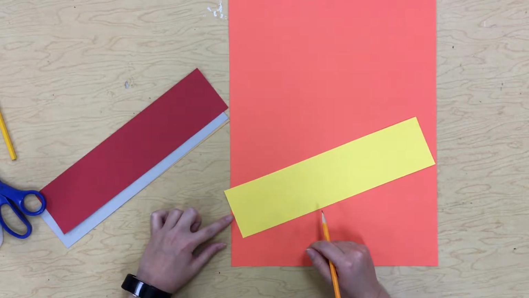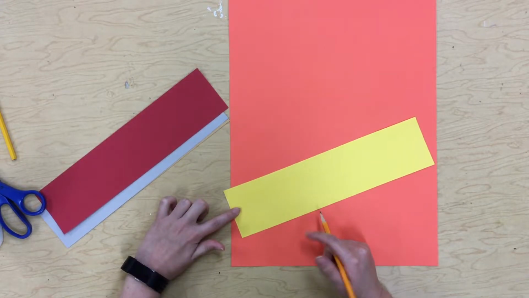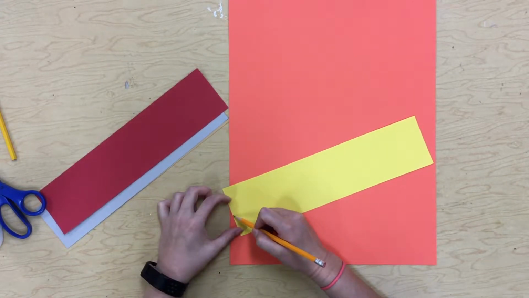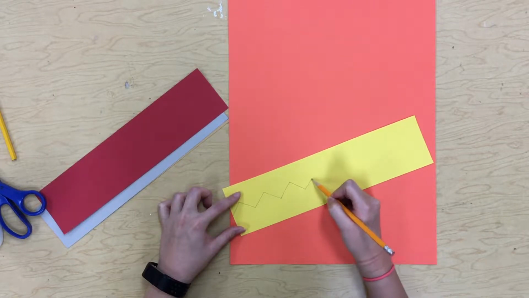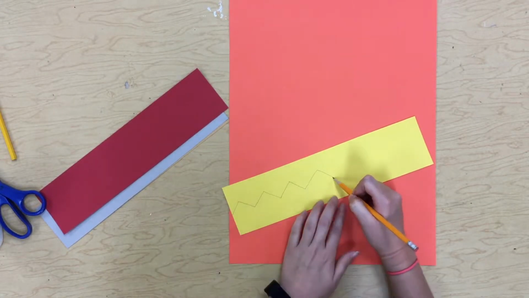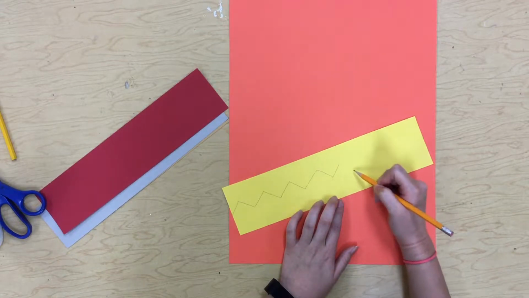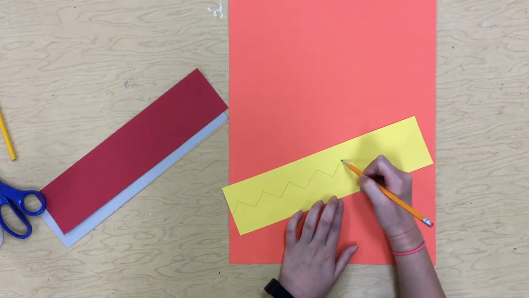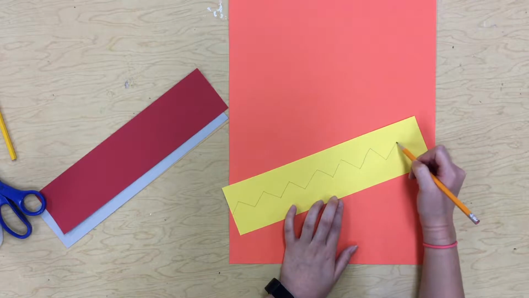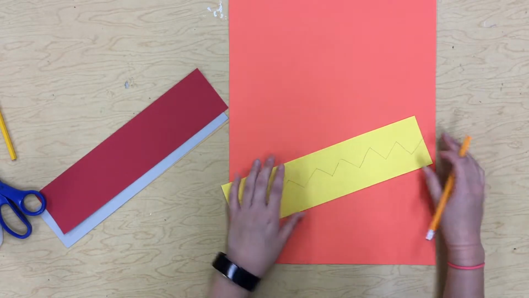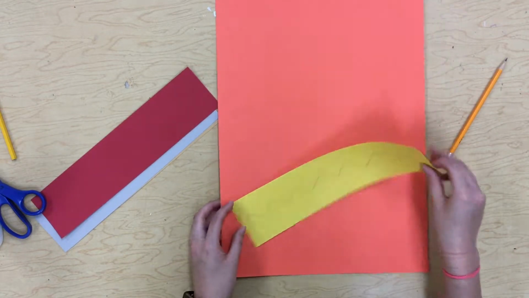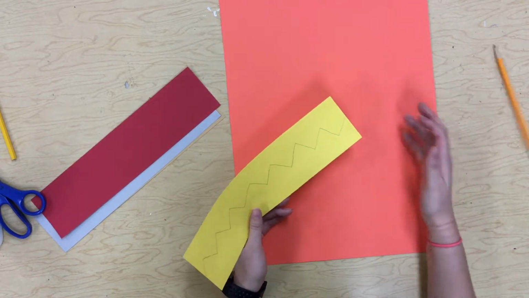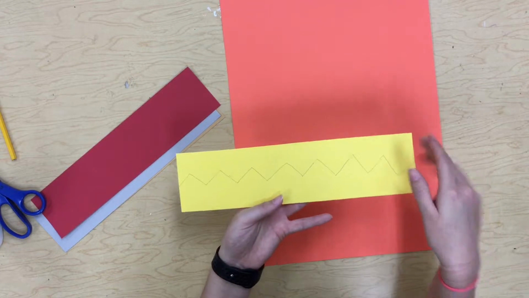You're going to start right in the center of this piece of paper, and you're going to draw whichever line design you pick to start. So I'm going to draw zigzags. You can see I'm drawing big zigzags. I'm not drawing little tiny zigzags because that is not going to be very easy to cut, first of all. But second of all, it's not going to look as nice with our finished rug. So try to pick some kind of bigger designs.